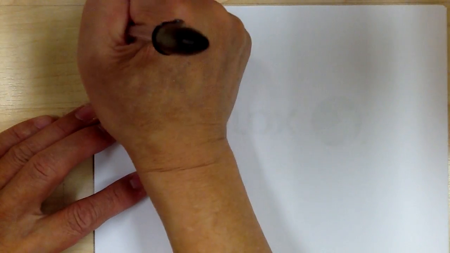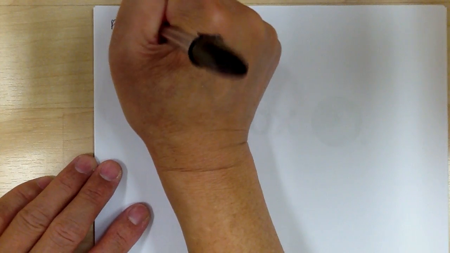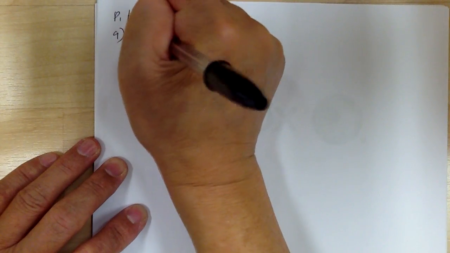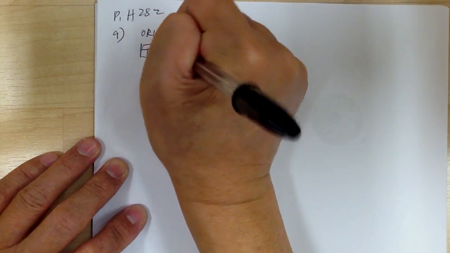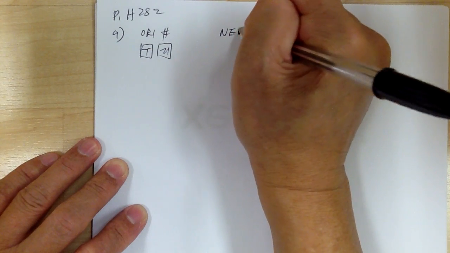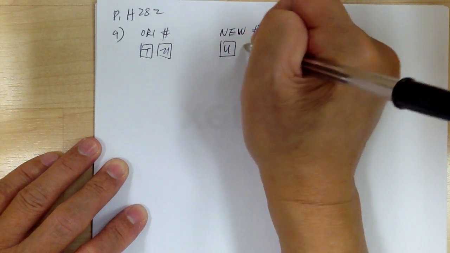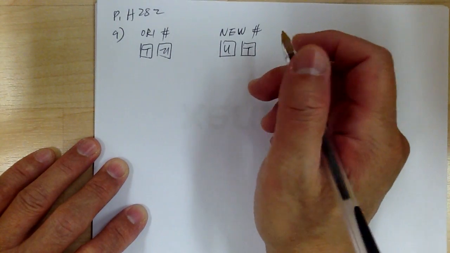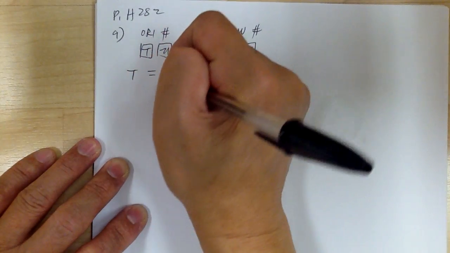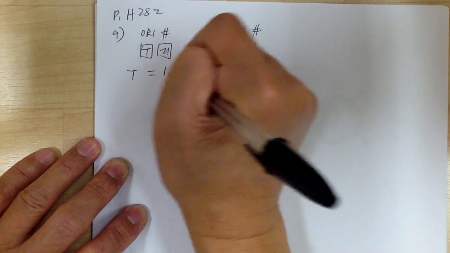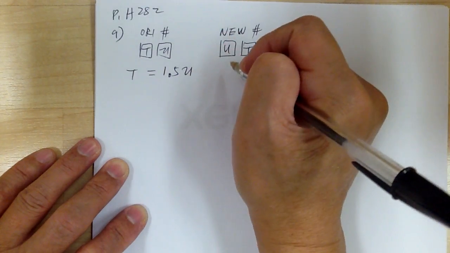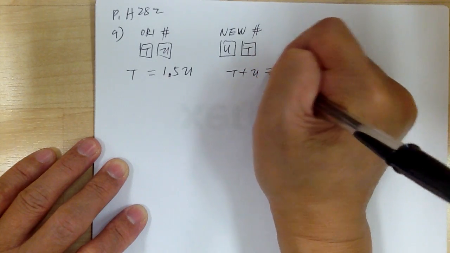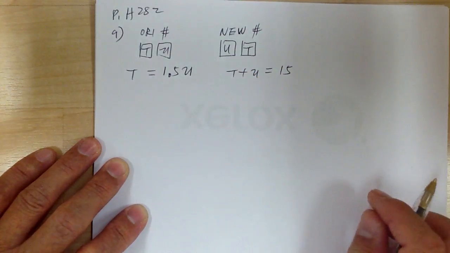Let's go to number 9. Okay, number 9, again, this is the digit reversal. So you have the original number, and you have the new number. And it says, there's a certain 2-digit number whose tens digit, so that's t, equals 1.5. So I'm going to use a decimal, 1.5 times the unit digit. And the sum of the 2-digit, so that's t plus u, the sum of the digits is 15. So what's the original number?